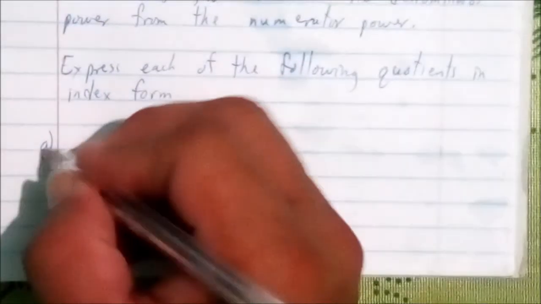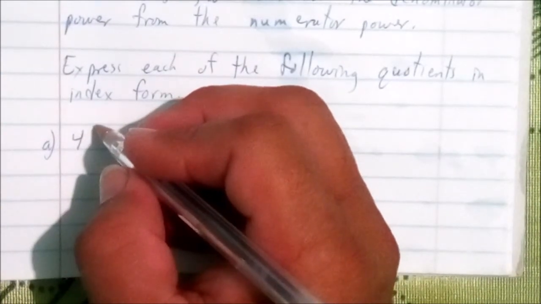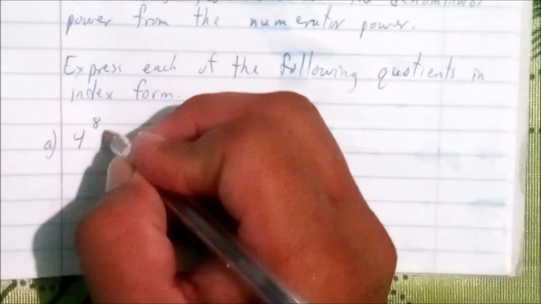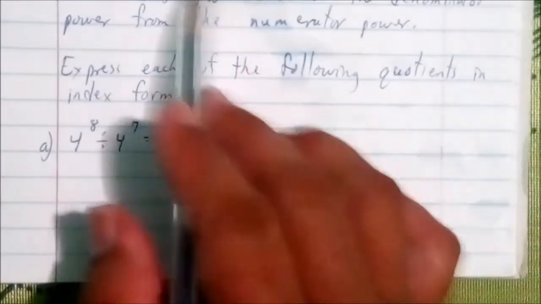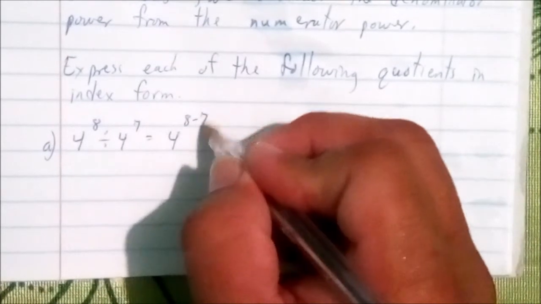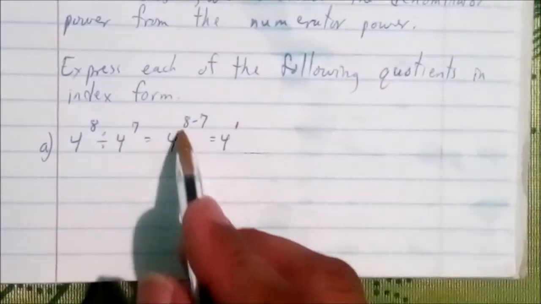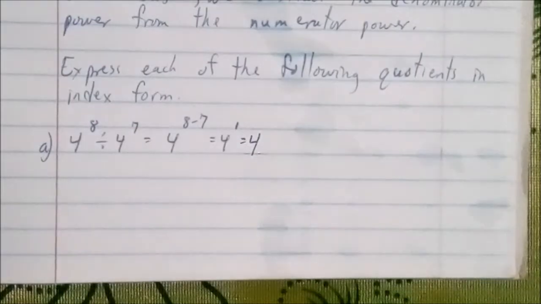So our first example will be 4 to the 8th power divided by 4 to the 7th power. According to this rule, we'll keep the base and we are going to say 8 minus 7, which is then 4 to the first power. Since it's 4 to the first power, you may write it as simply 4. The first power is understood, so you don't have to write that down.